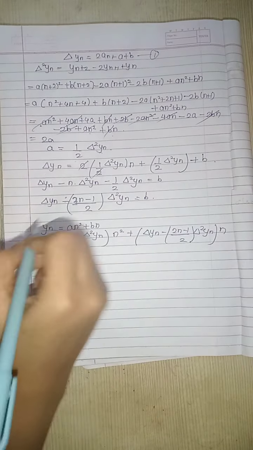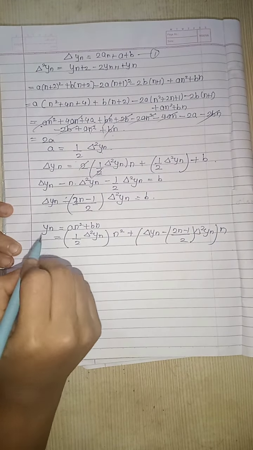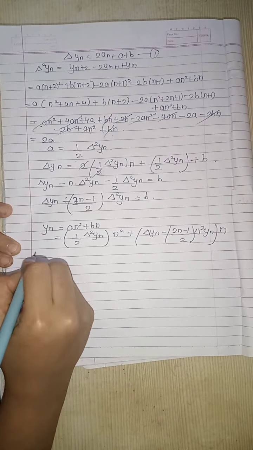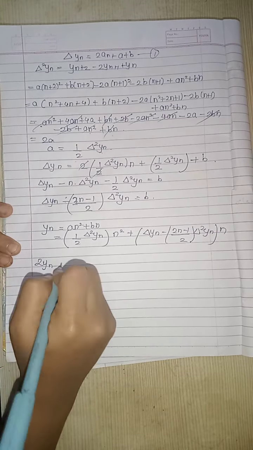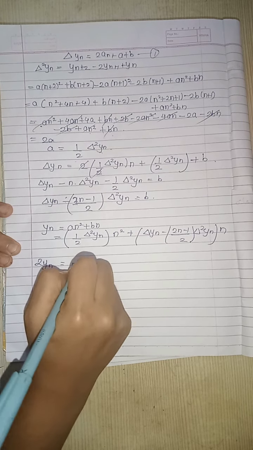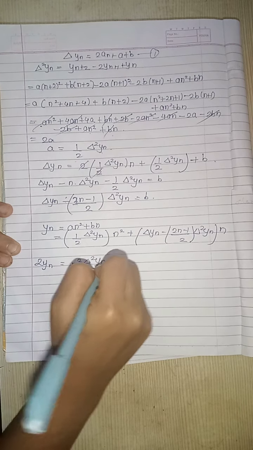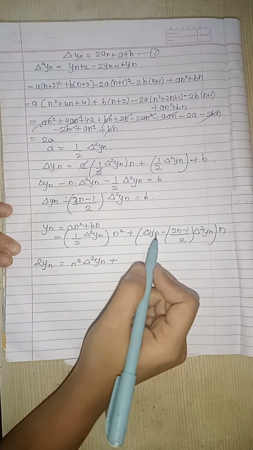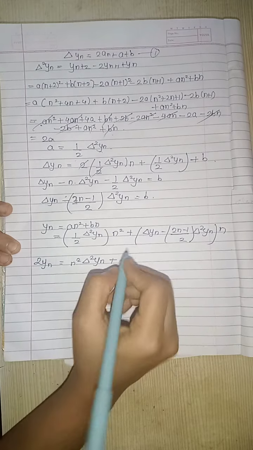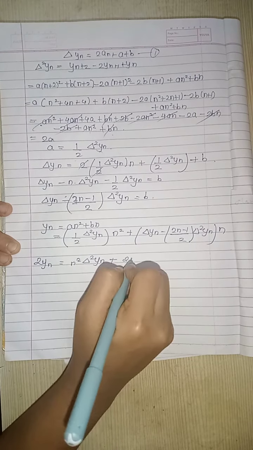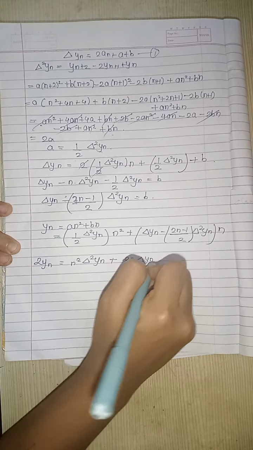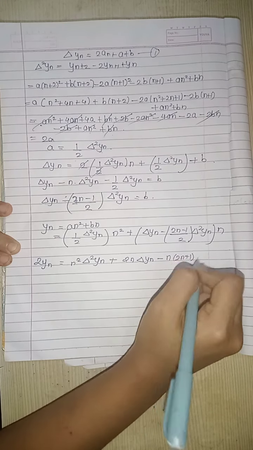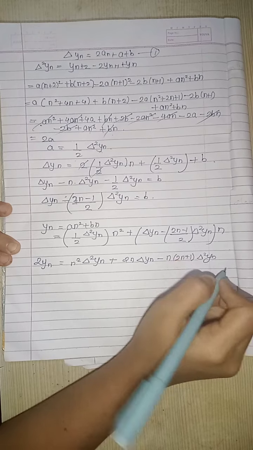Solving this, 2 is common in the denominator. You can convert into 2yn, which is equal to n^2 delta square yn plus 2n delta yn minus n(2n+1) delta square yn.